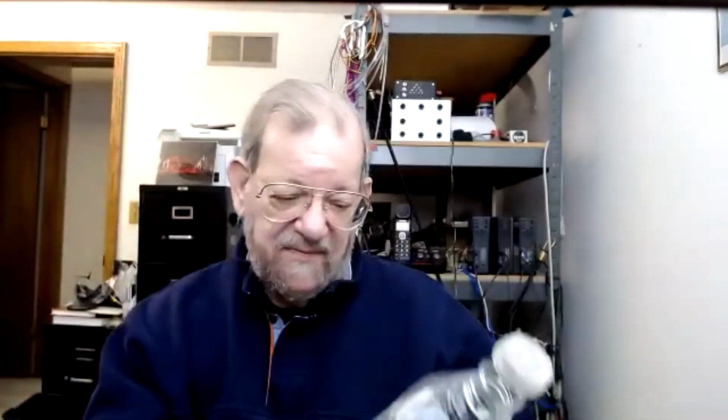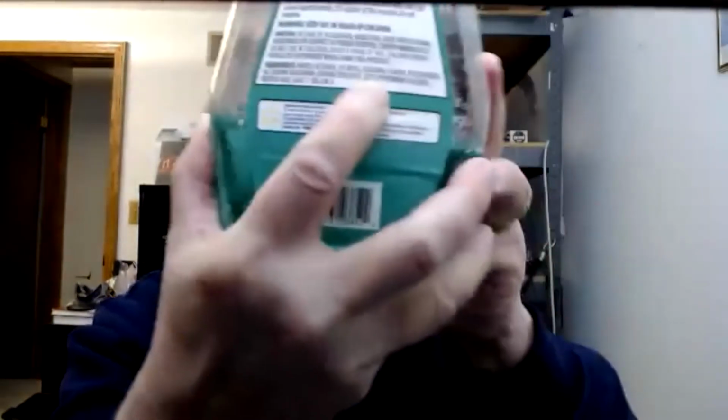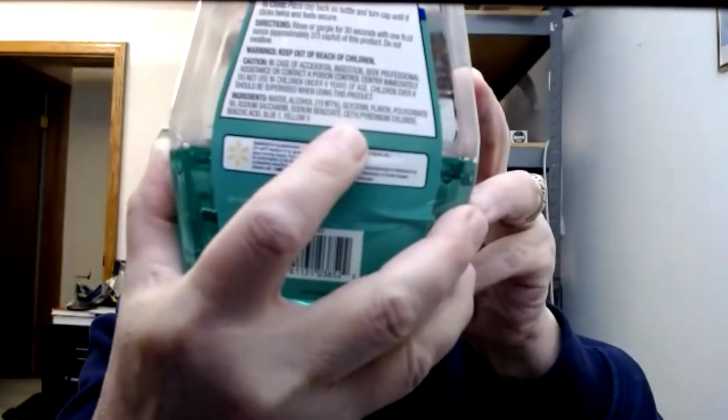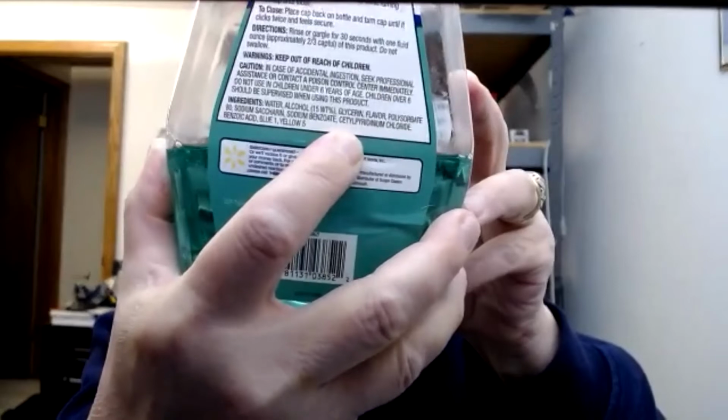And if you look at the label here, it says right here, which you probably can't read, cetylpyridinium chloride. Now, that's another way of doing common names, and that's a quaternary ammonium salt. I'll show you the structure in a second.